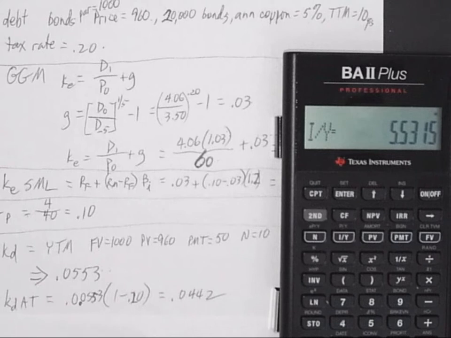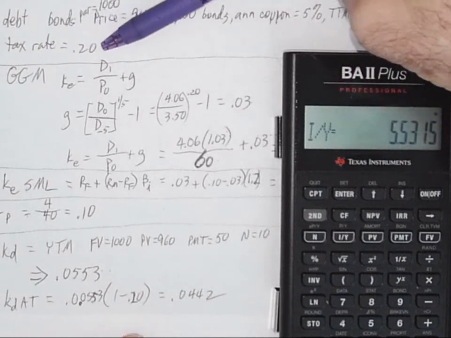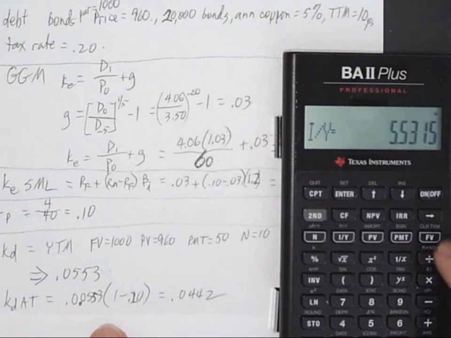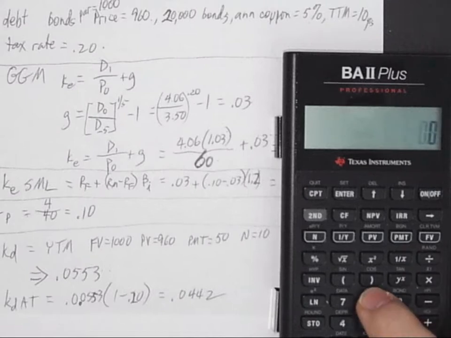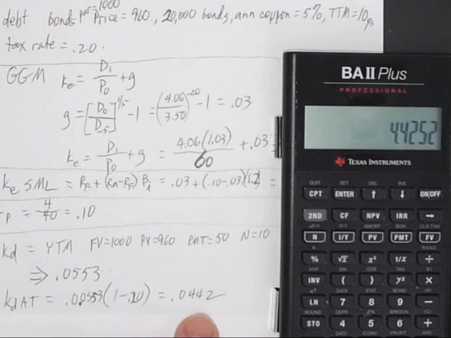And to adjust it for taxes, I would just multiply by 1 minus the tax rate, and the tax rate was given as 20%. So I'm just going to multiply this by 1 minus 20%, which is 0.8, times 0.8 equals 0.0443, or 4.43%.